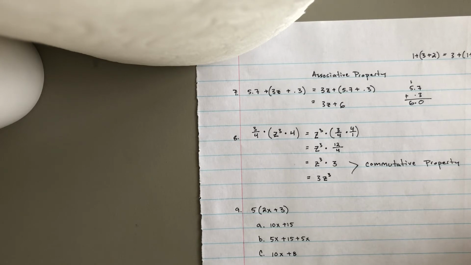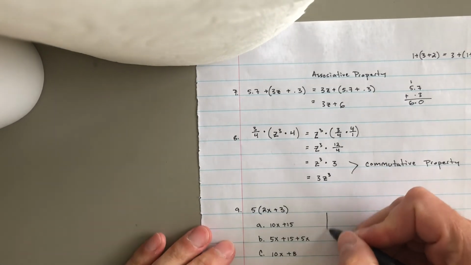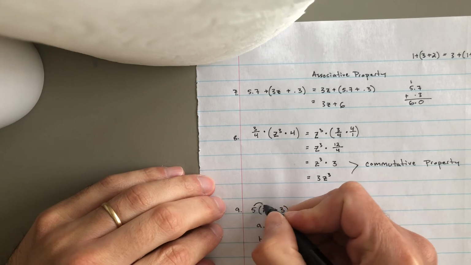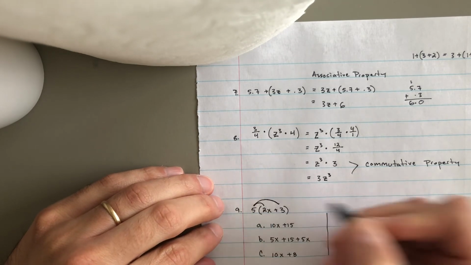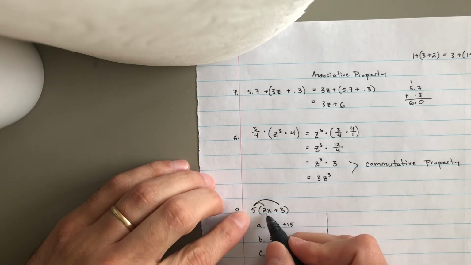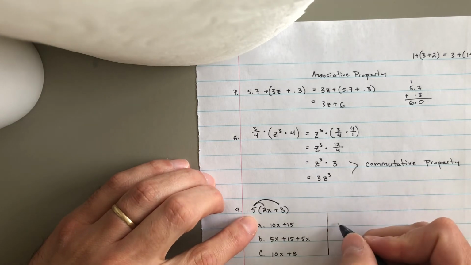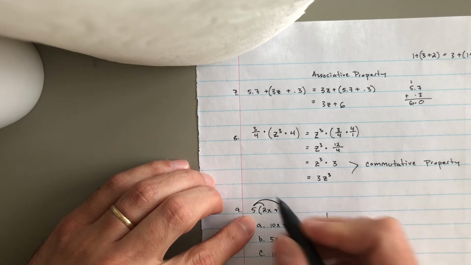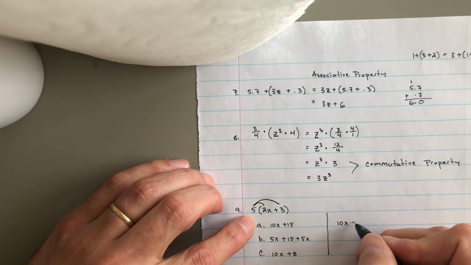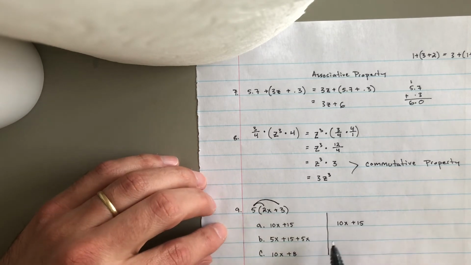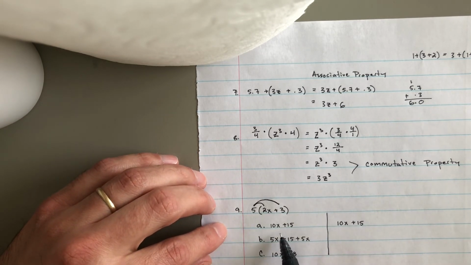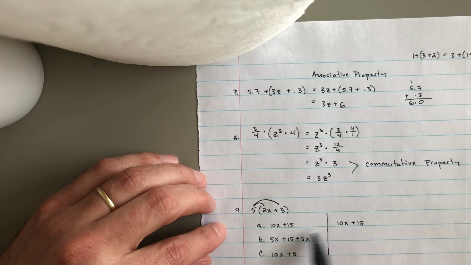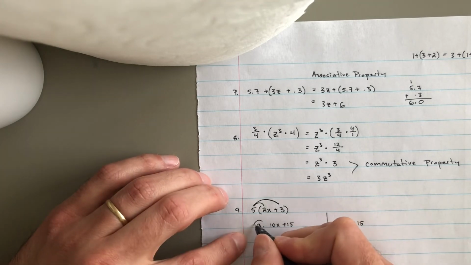So I'm just going to use distributive property here first. I'm going to distribute this bad boy, this 5, into this parentheses. 5 times 2 is 10, which would be 10x. And then 5 times 3 is 15. Oh, check that out. It's that first one. It's identical, right? So I know that one is for sure it.